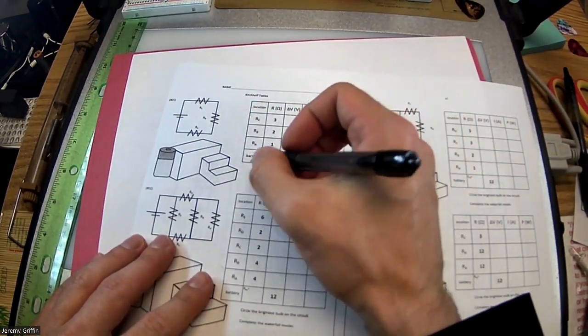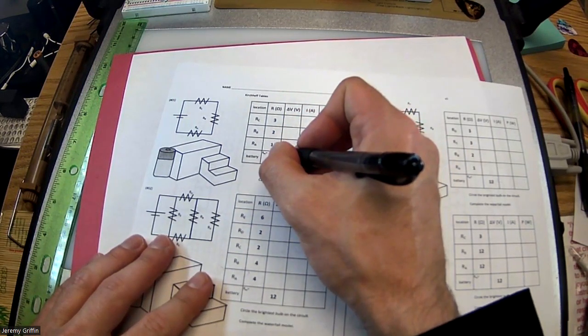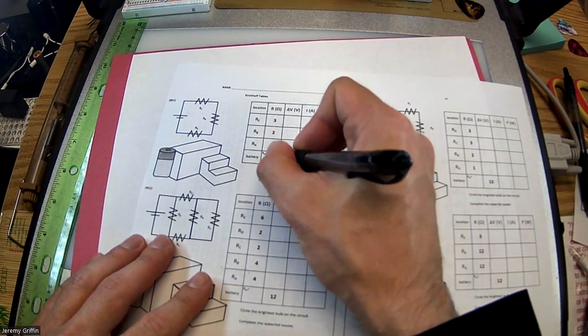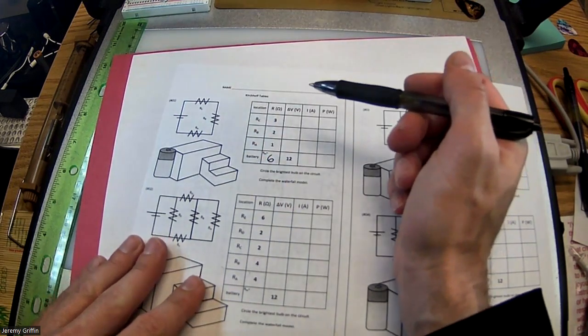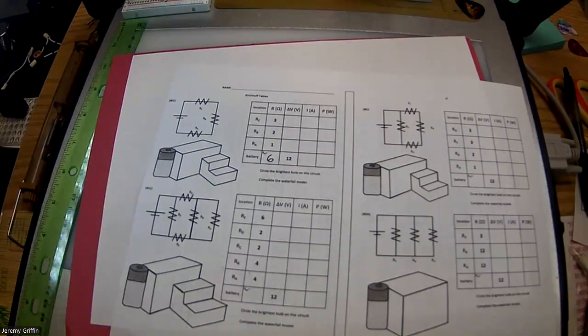Okay. So guys, what's the total equivalent resistance? Yeah, 6 ohms for me. Now you guys have different numbers than I do, but you just add them up, right? I guess you just add them up because they're all in series. Okay. So the battery feels like it's pushing against 6 ohms of resistance, right?